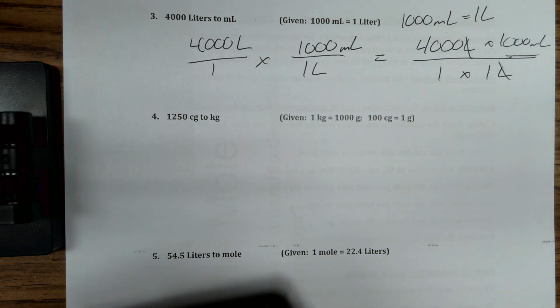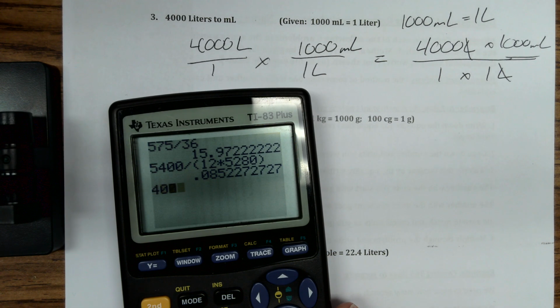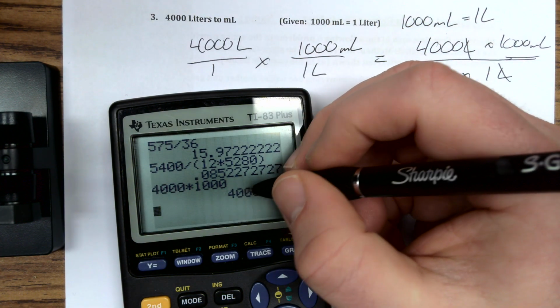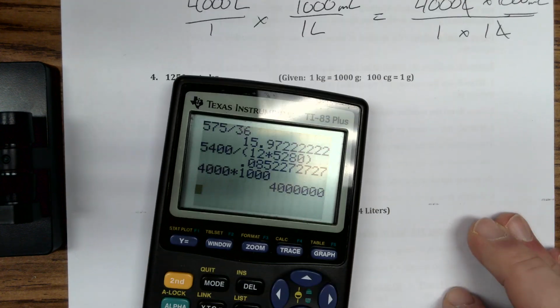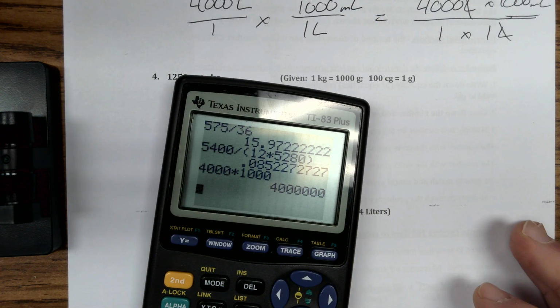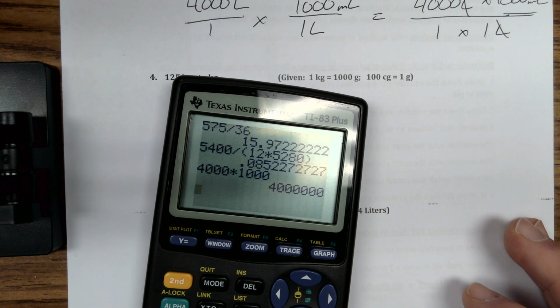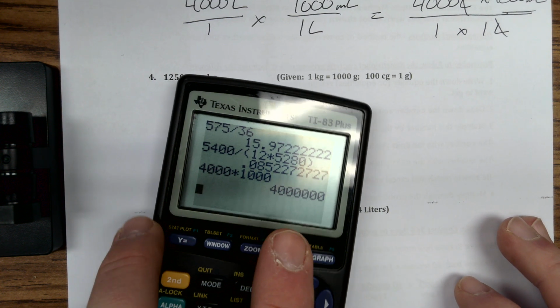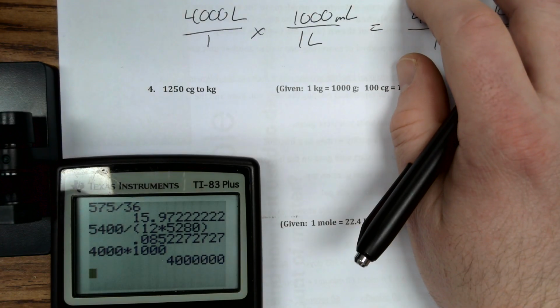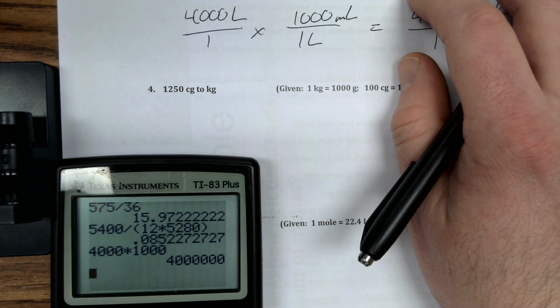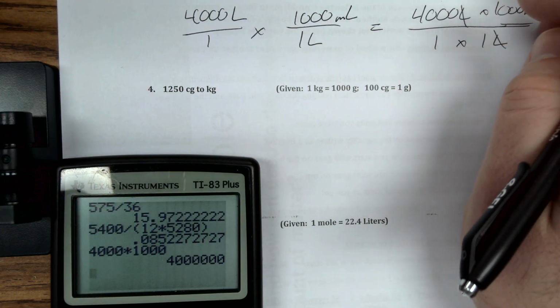So I pull out my handy dandy calculator again. 4,000 times 1,000 gives me a total of 4, 1, 2, 3, 4, 5, 6 zeros. I don't feel like writing out all those zeros. Is there a way I could just abbreviate that with scientific notation? How would I do that? Or I can just multiply it by 10, right?